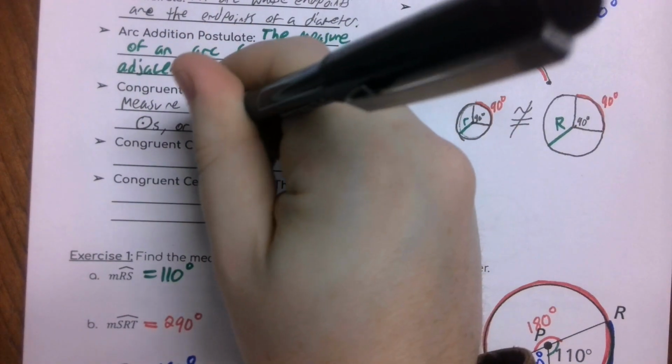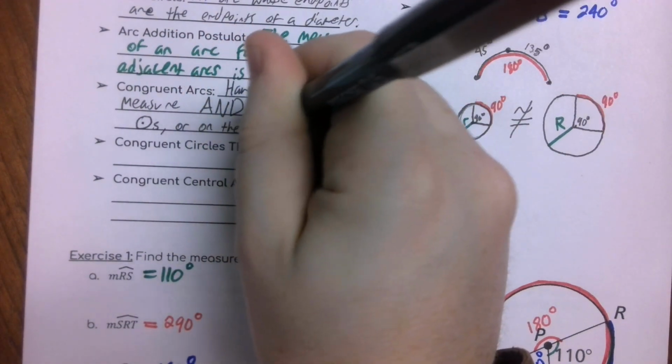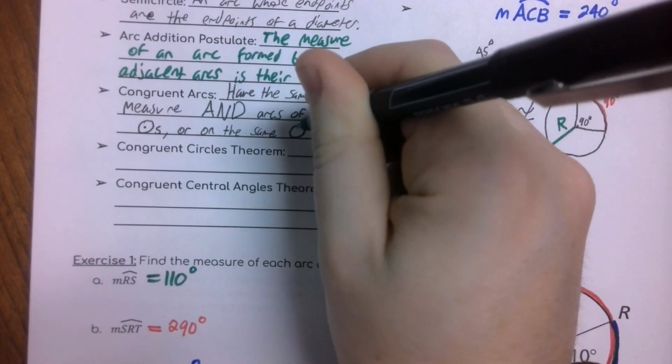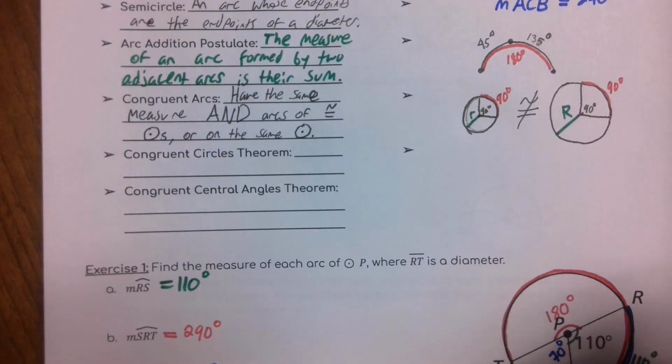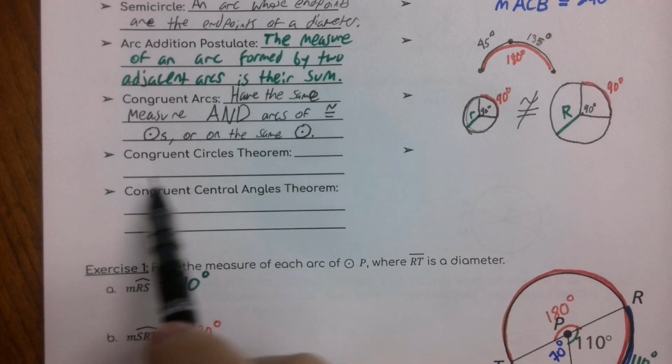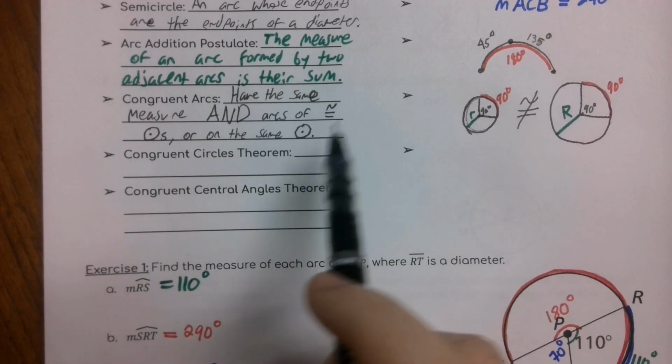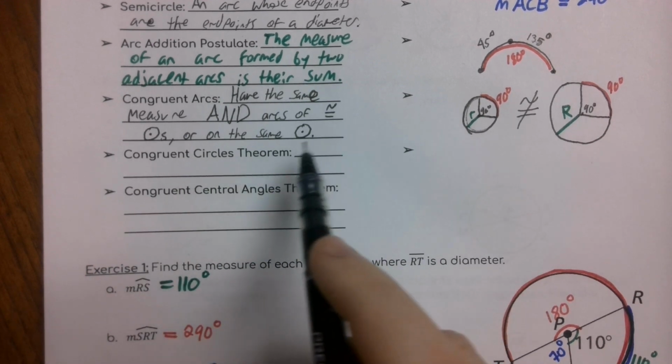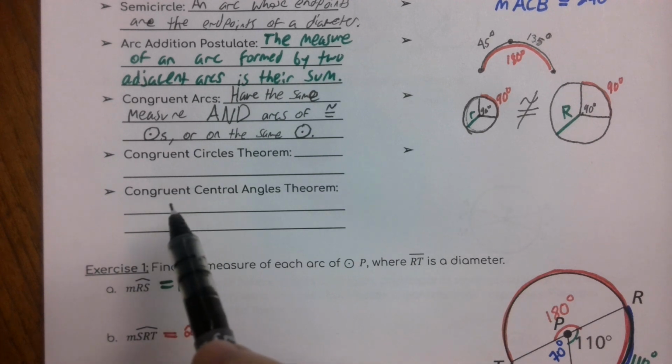Or on the same circle. So two arcs will be congruent if they have the same measure and they're both either arcs of the same circle or on congruent circles.